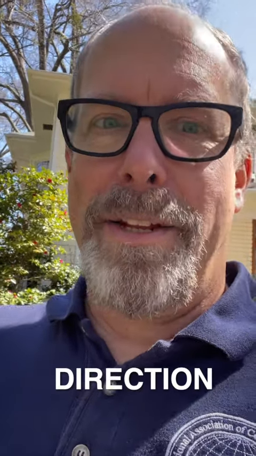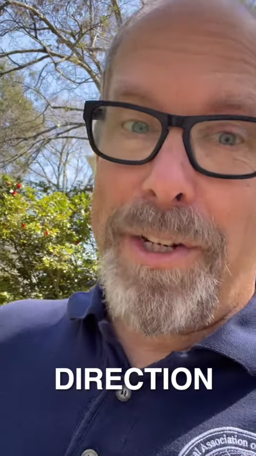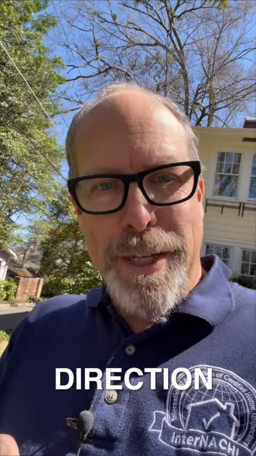And lastly, direction. DDID: describe, determine, implication, direction. I will provide my clients with direction and recommendations on what to do next based upon my observations that I made during the home inspection. What should be done, for example, to the rotten wood? Should it be repaired? Should it be further evaluated by a contractor? Should it be monitored for the next few days or weeks or months to see if it gets any worse?